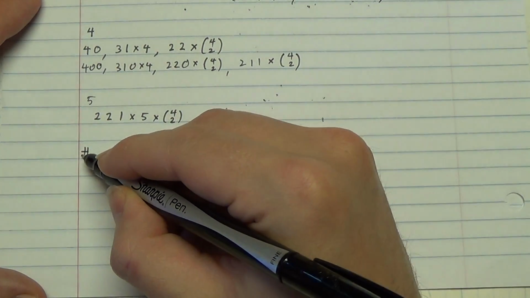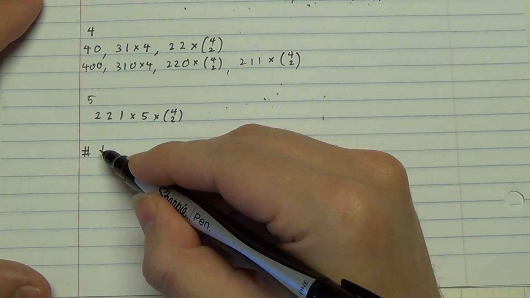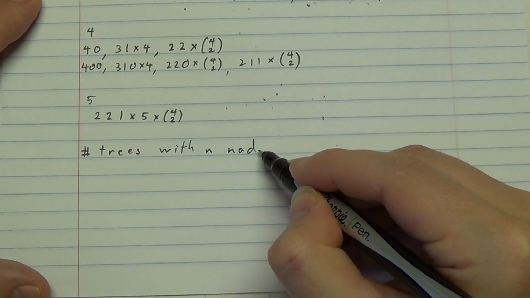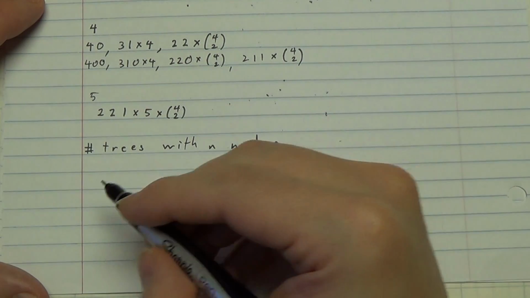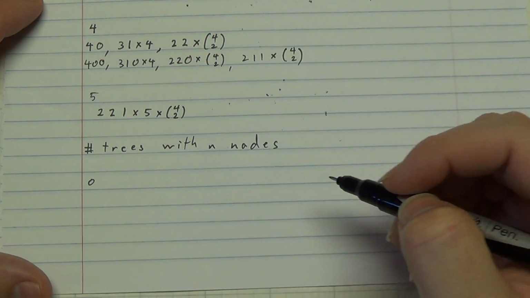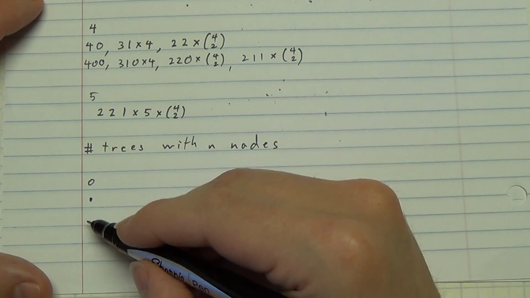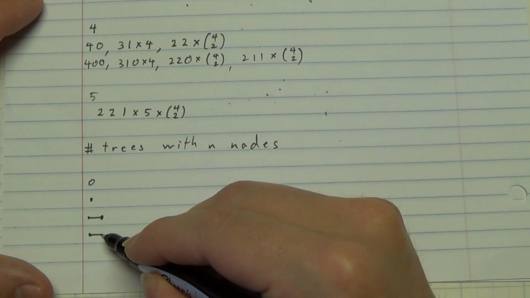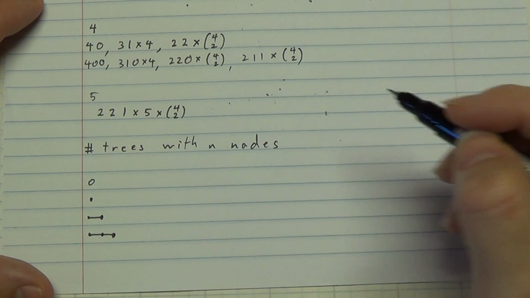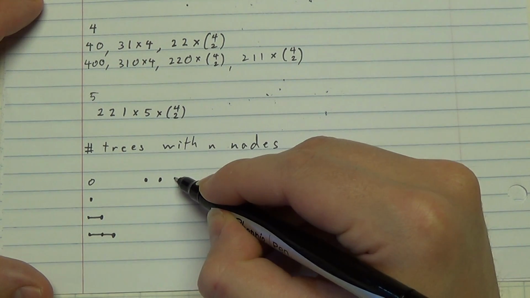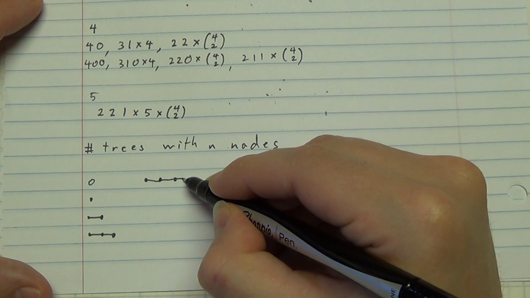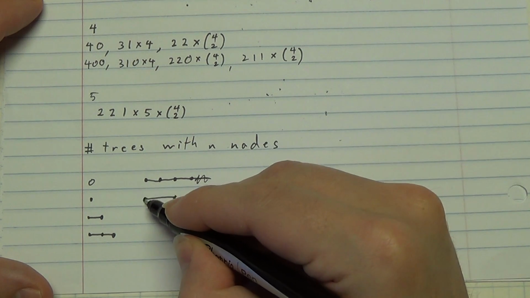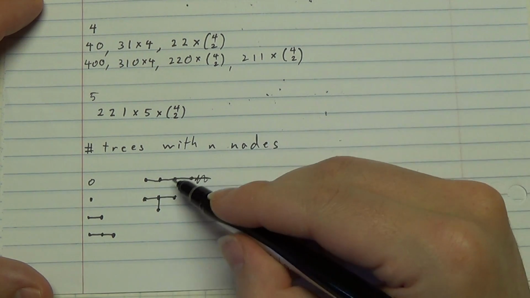A third problem that I love is the number of trees. All right. With 0 nodes, there's one tree, the tree with 0 nodes. For 1 node, there's 1 tree, there it is. For 2 nodes, 1 tree, there it is. 3 nodes, 1 tree. All right, 4 nodes, you start getting more trees. 4 nodes can be strung on a tree like this, or like this. So there's 2 different trees with 4 nodes.